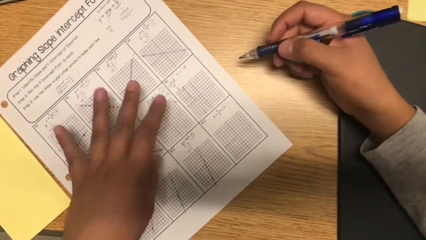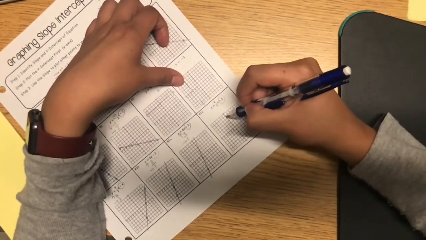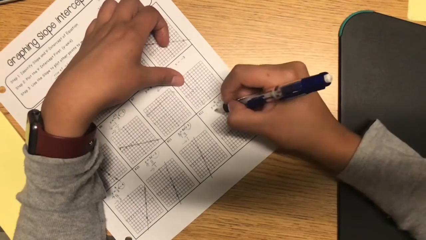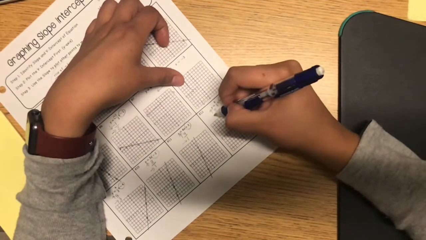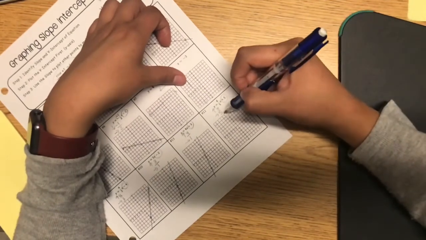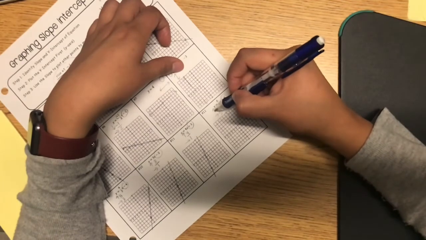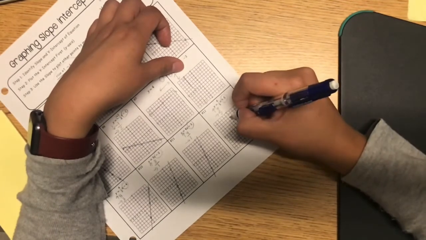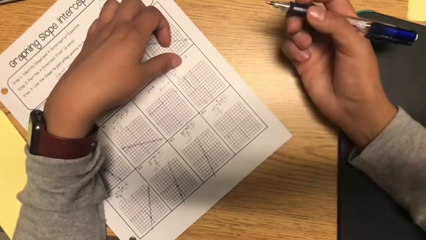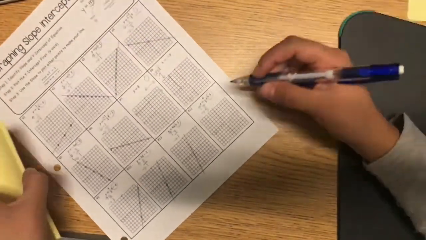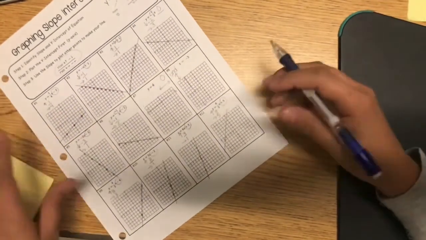Last but not least, number 12. My y-intercept is positive 5, so we look for 5 on the y-axis. My slope is 6/5, which means we're going to go up 6, right 5. Now there is no way I can go up 6, right 5 from positive 5. So we have to change it up and go down 6, left 5. And that is the only dot I can put on this graph because it's the only one that fits. So we're just going to have 2 dots on that one. So that's where rulers come in handy.